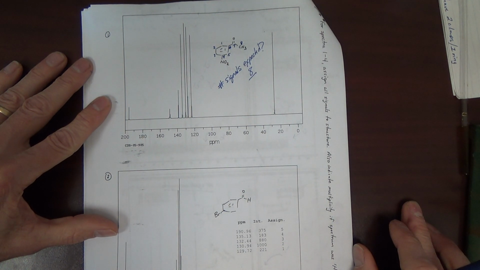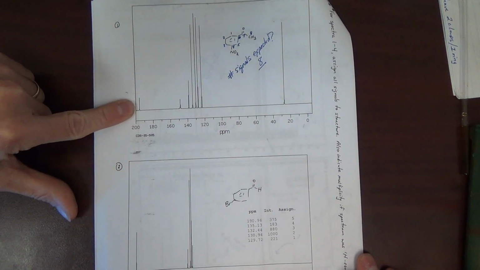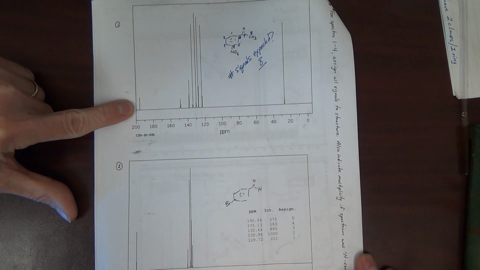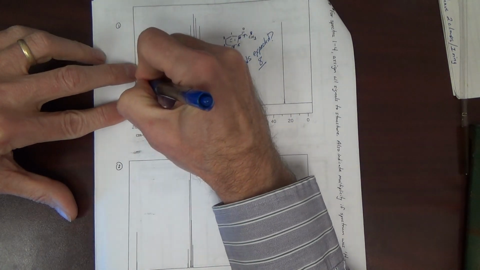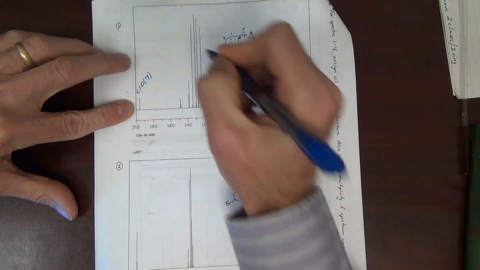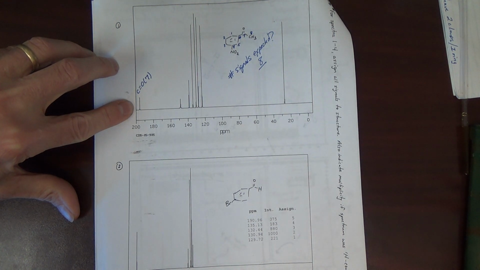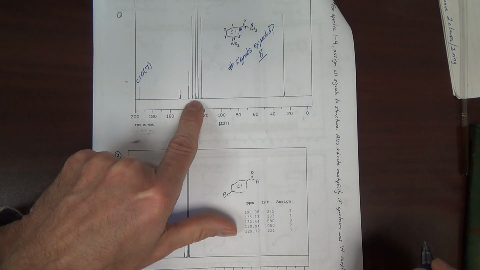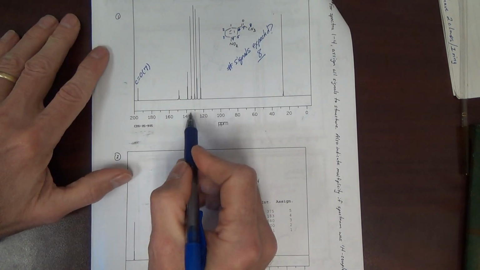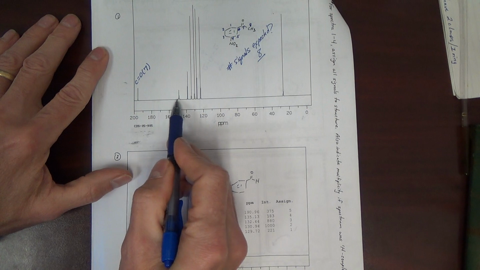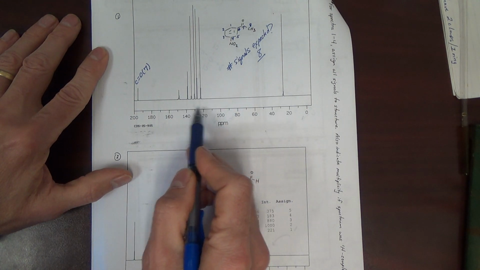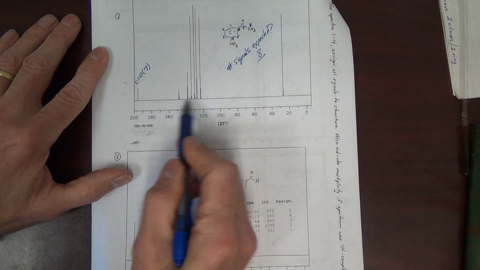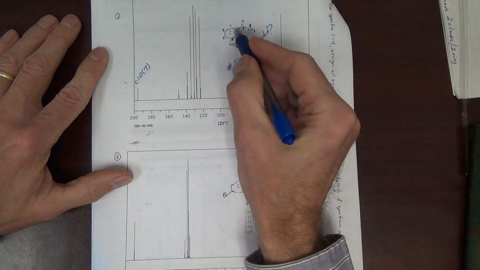Let's assign them. What is this here? It's your carbonyl carbon. Number 7. Aromatics. Remember, 7 to 8 for proton, times 20 would be 140, 160 for carbon. That's a little high. Okay, here's 140, 160. It's typically aromatic is like 120 to 160 for carbon.